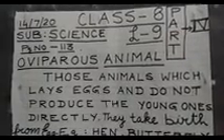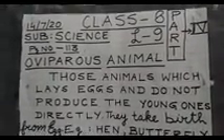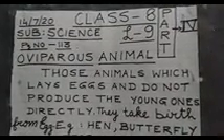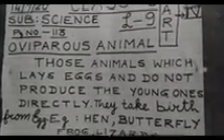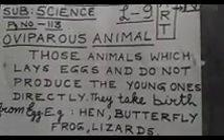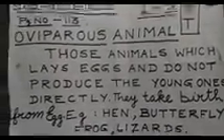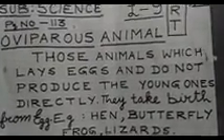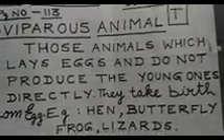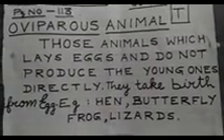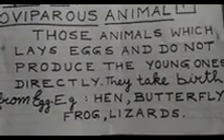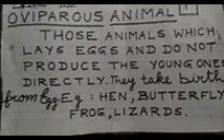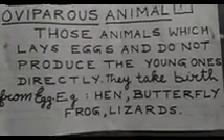I have explained to you about the types of fertilization. Now I will explain to you about the types of animals. So there are two types of animals, the oviparous animals and the viviparous animals. So what are oviparous animals? Oviparous animals are those animals which lay eggs and do not give birth to the young ones directly.